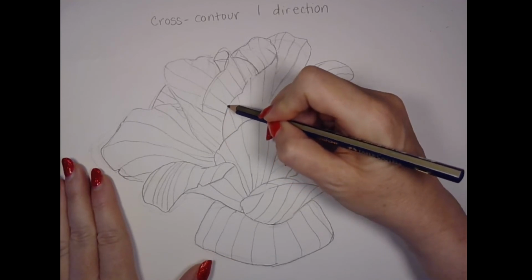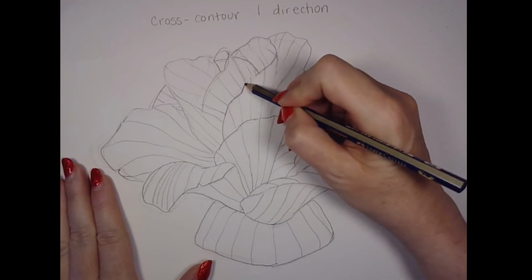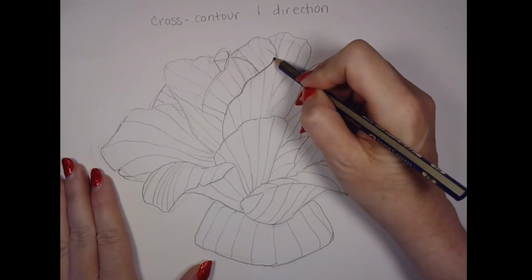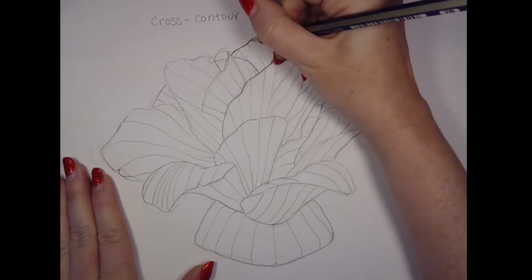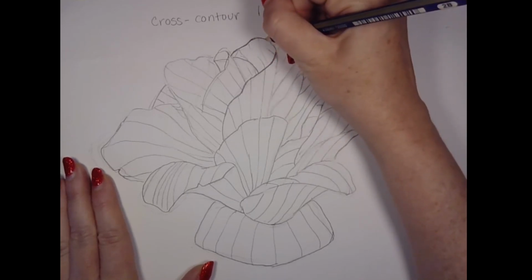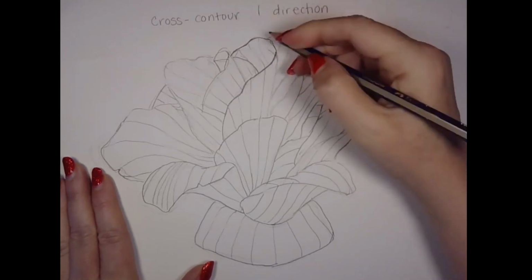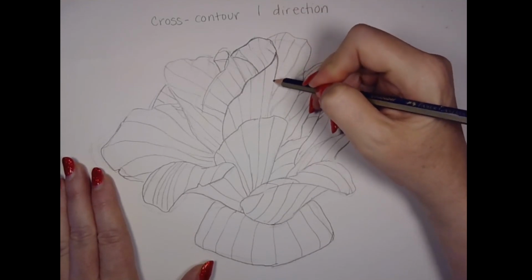People say that cross contour lines are kind of like a topographical map showing you how a landscape is rising and falling. So I'm using a 2B. I was using that before, but I wasn't pressing as hard.